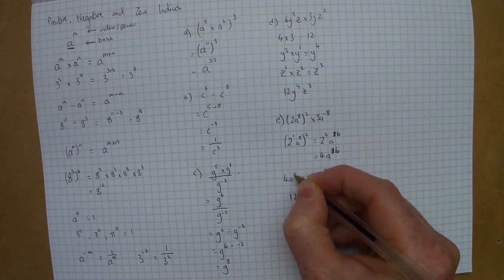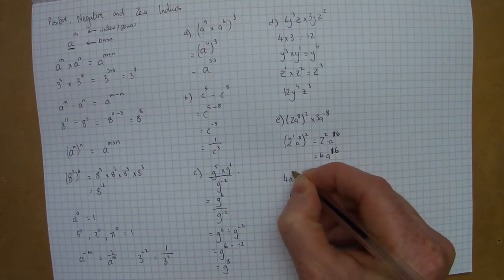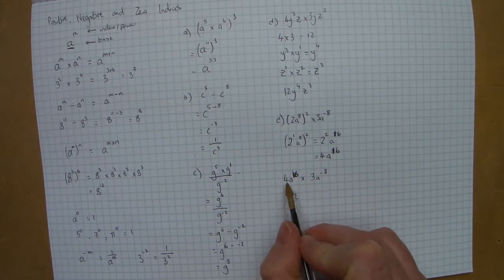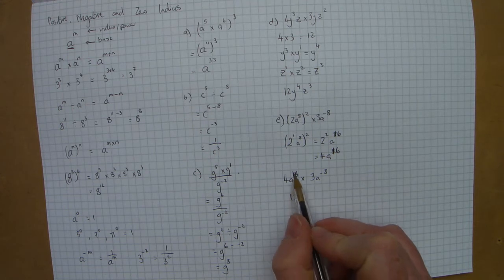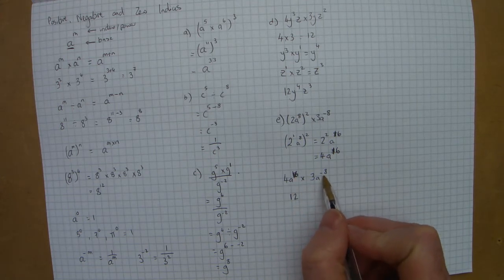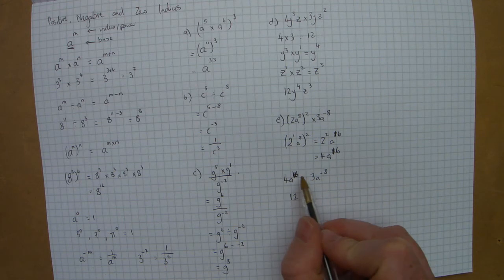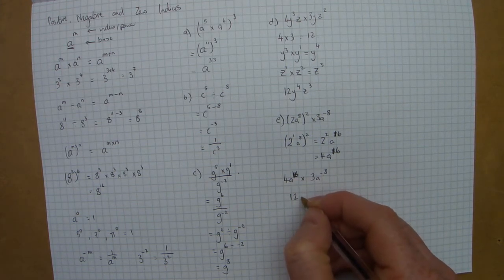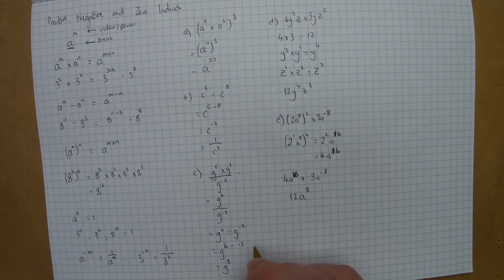And this is a 16, so this is 4a to the 16 times by 3, so now we're back on track. We've got the 4 times 3 is 12, and then a to the 16 times by a to the minus 8. We're going to add the powers together, so 16 add minus 8 is 16 take 8, so it's 8, so it's 12a to the power of 8.